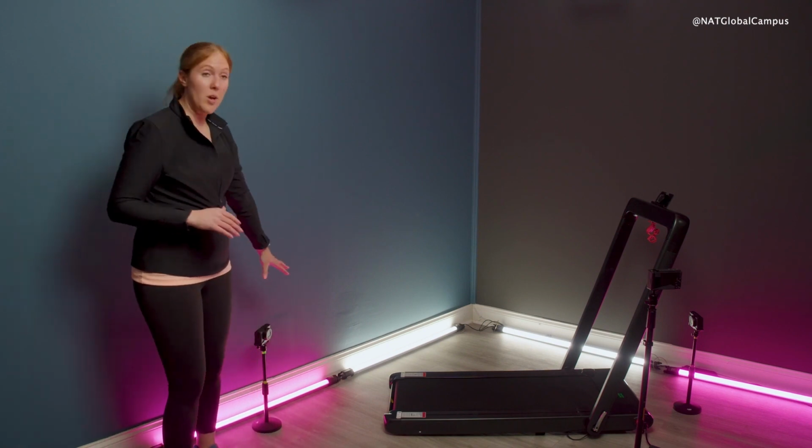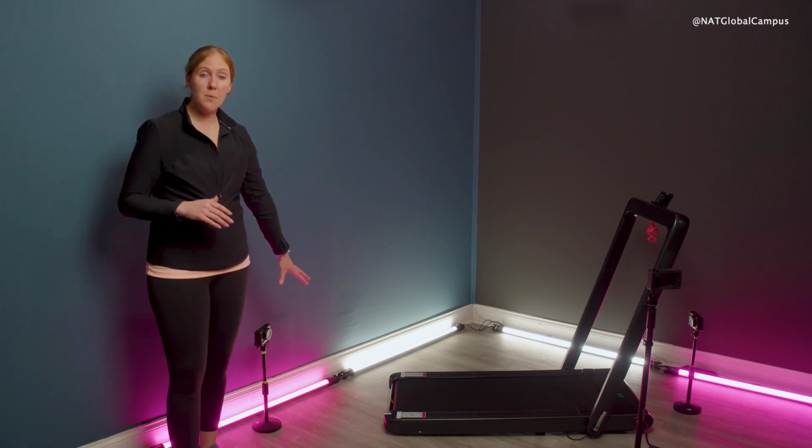If you don't have 3 cameras, that's okay. It's just going to take you a little bit longer to get all the angles that you're looking for. But if you have 3 cameras that you can use, cell phone cameras work great for this. We're going to want to set up 3. One over here at the rear of the treadmill that our runner is using.